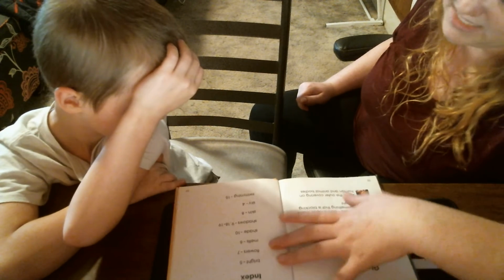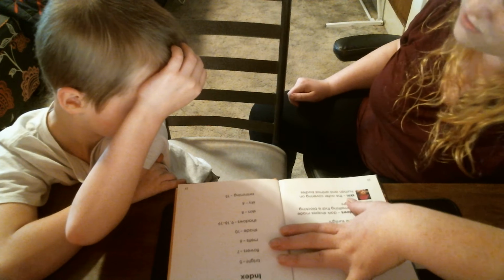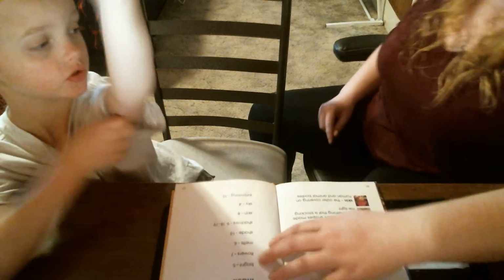All right, and then this one's easy. This one is skin. You know what skin is. Yeah, it's the outer covering of our body. Yep, just so our blood doesn't get out. Yeah, it's so everything stays in there.